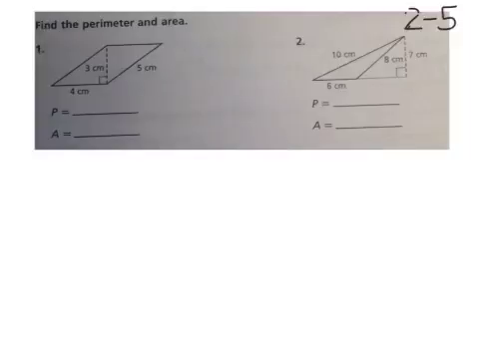2-5 starts out with a little bit of review of what we've done the past few days. So the first one is a parallelogram, which if you remember from the activity we did, when we cut that dotted line of a parallelogram and move it to the other side, it becomes a rectangle. So to find the area of a parallelogram, we do the same thing that we do to find the area of a rectangle, which is to multiply the base times the height.